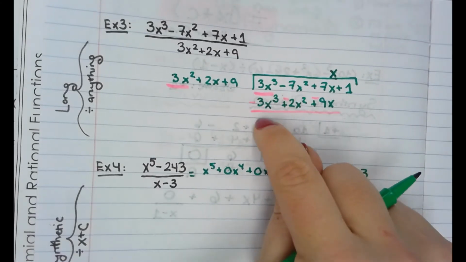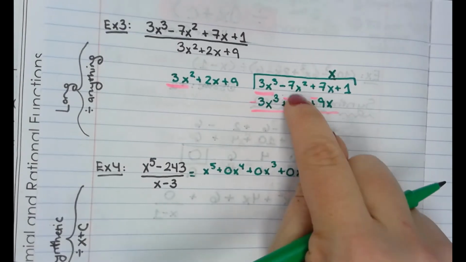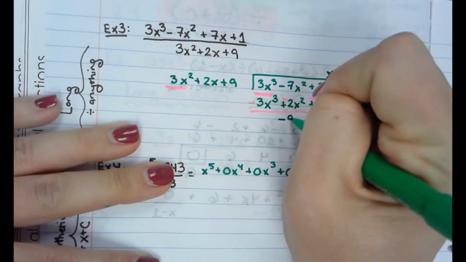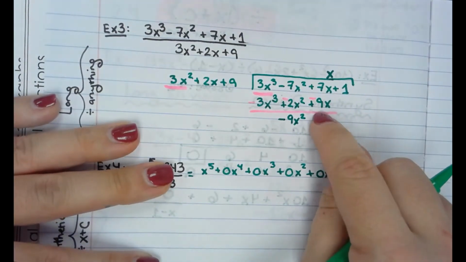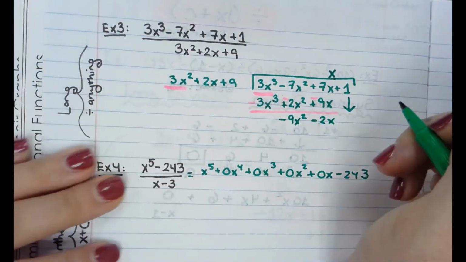Okay, these should knock out. If they don't knock out, you have the wrong number and go back. Okay, negative 7x squared plus negative x squared is negative 9x squared. Okay, 7x take away 9x is negative 2x. Bring down the next term.